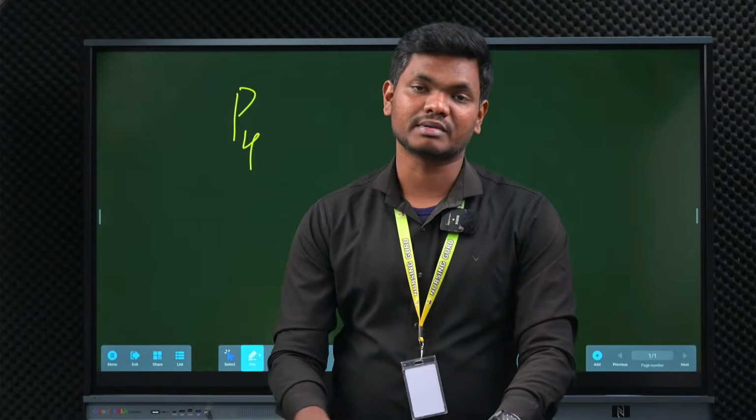Then maternal factors include extreme age, malnutrition, anemia, maternal exhaustion, and medical disorders. So these are some of the causes of prolonged labor. The next one is clinical features. What are the clinical features of prolonged labor?